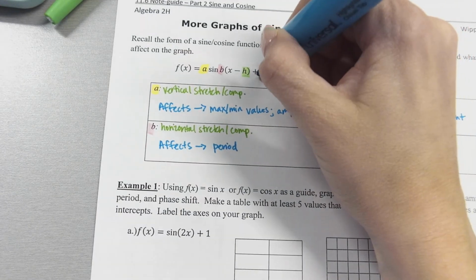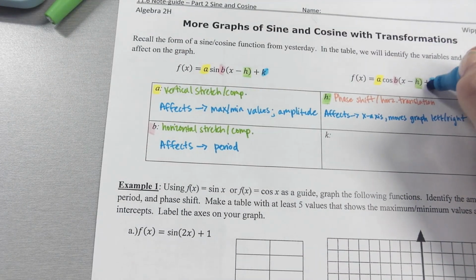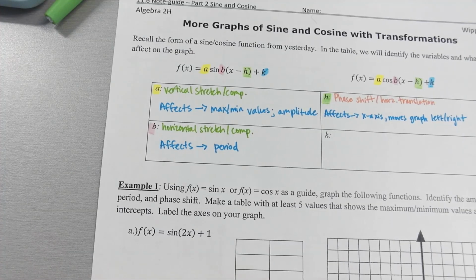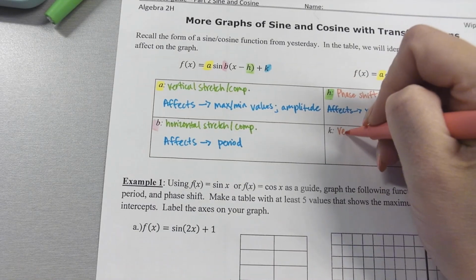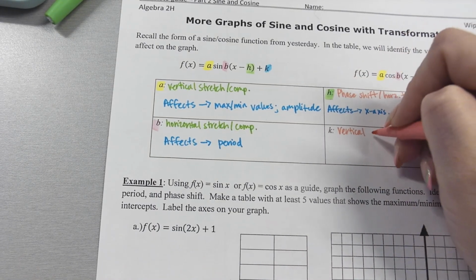All right, and then our k value, do you guys remember what that transformation is called? Yep, it's going to be a vertical translation or a vertical shift.